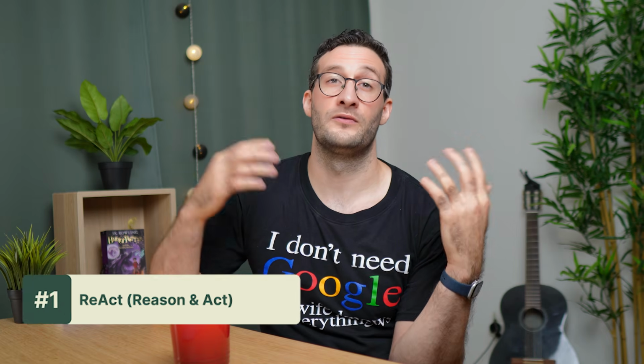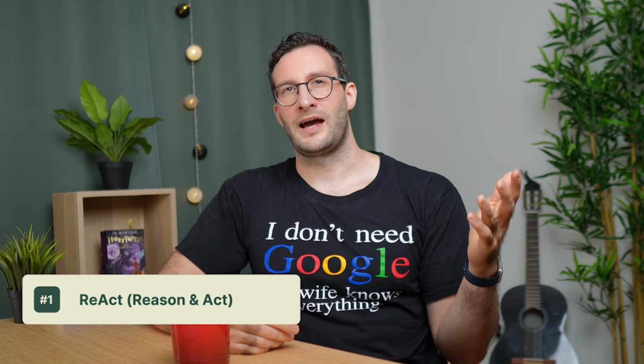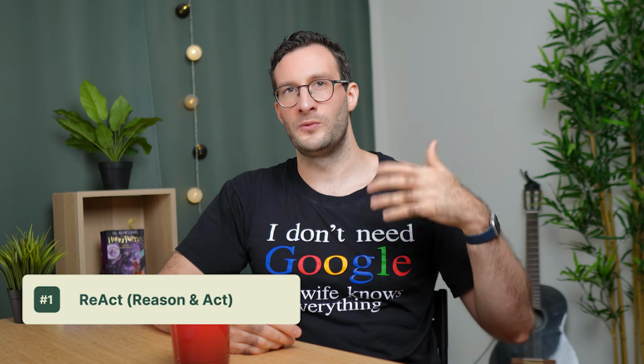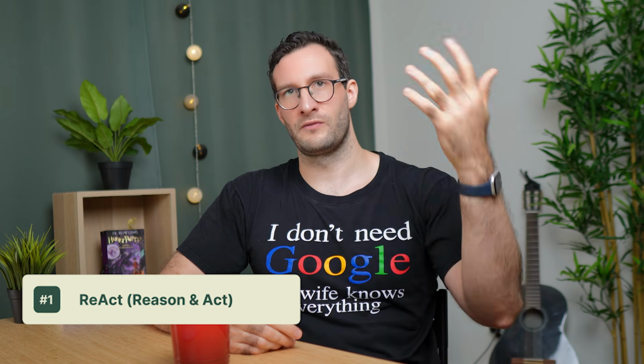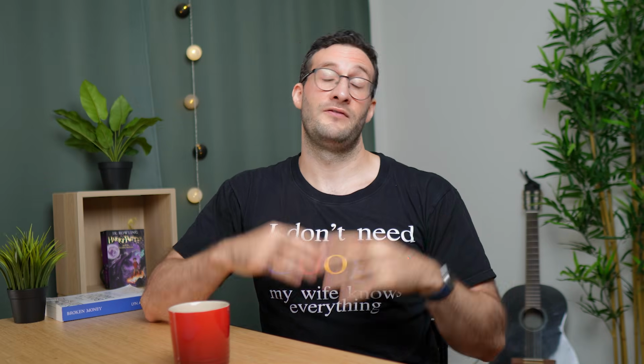The first one is called ReAct, short for reason and act. Think of ReAct as the agent who reasons out their next move before taking action. For example, if you ask an agent to find a good restaurant, it first reasons, I need to find a place that is highly rated and nearby, and then it acts by using a search tool to find one. This loop of reasoning and acting helps it tackle really complex questions.